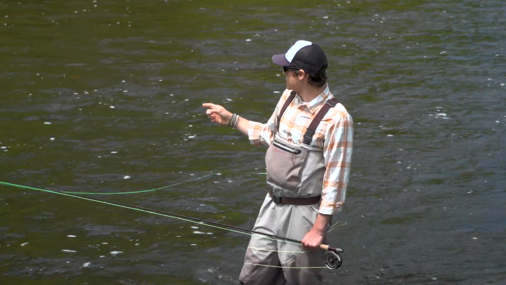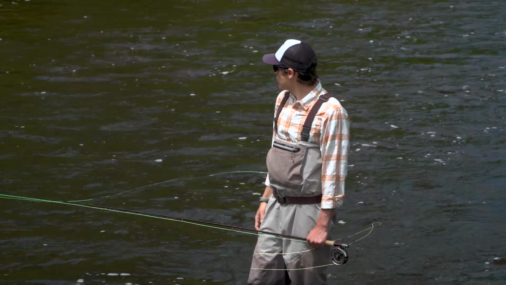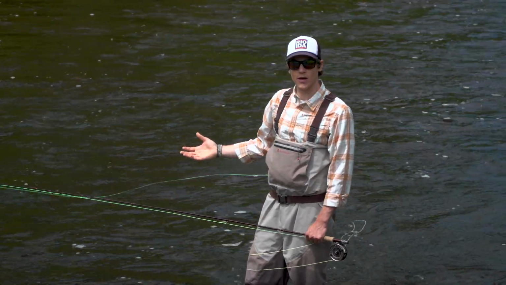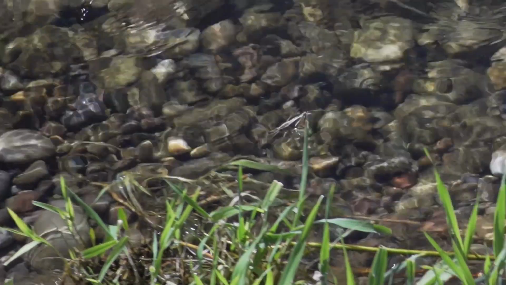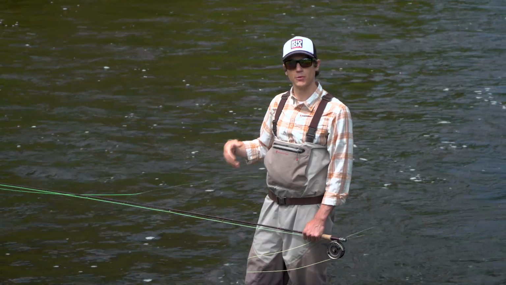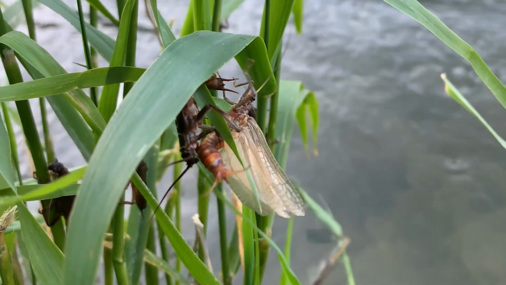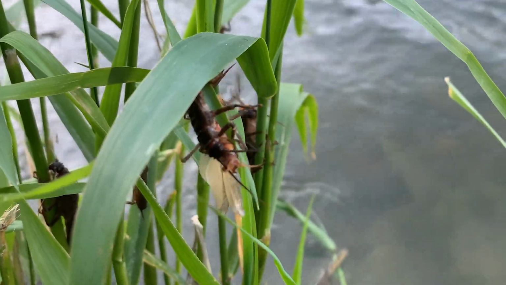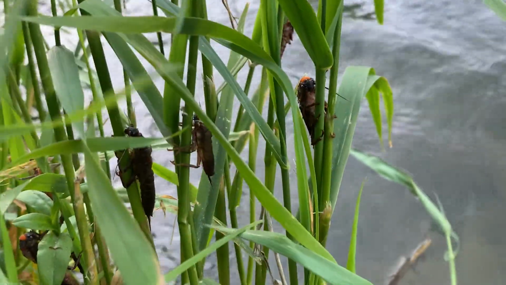The third reason I like this spot is because it will concentrate food for a couple of different reasons. First, if you have terrestrial insects on the bank, they fall in close to shore. So anything like a hopper or a beetle that's going to fall into the river, typically that happens close to shore, which makes that a good feeding lane for the fish. Stoneflies also emerge on the bank. So if there is a stonefly hatch, there will be a lot of food close to shore for that reason.